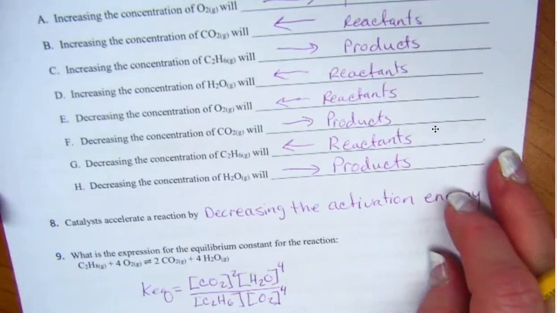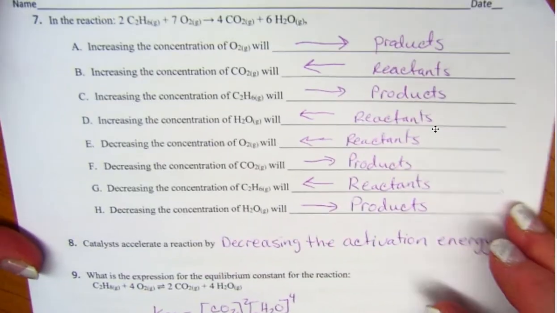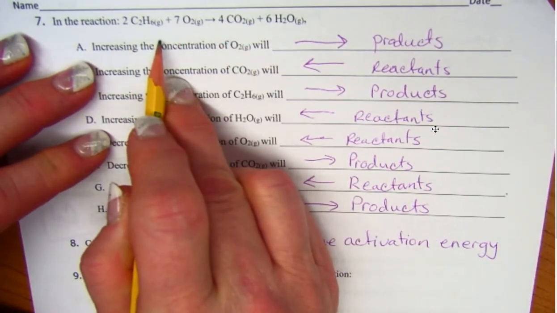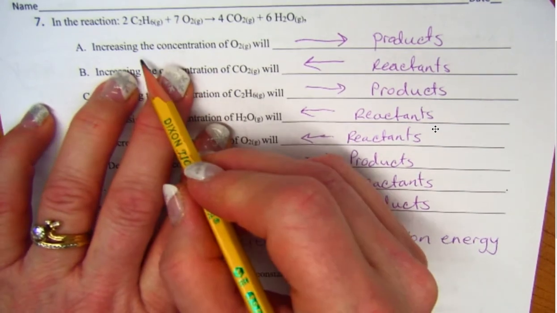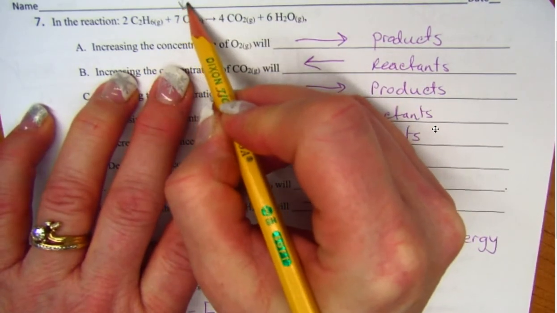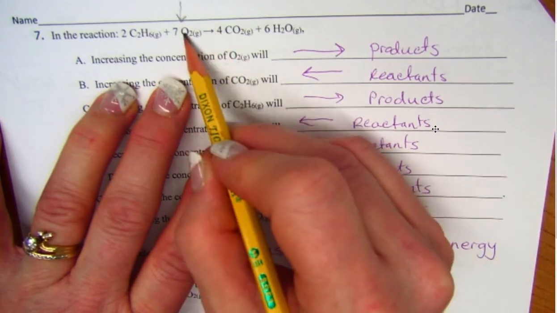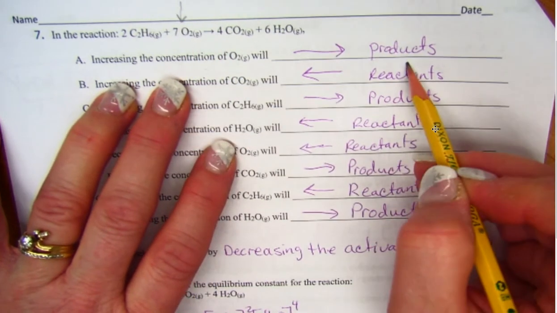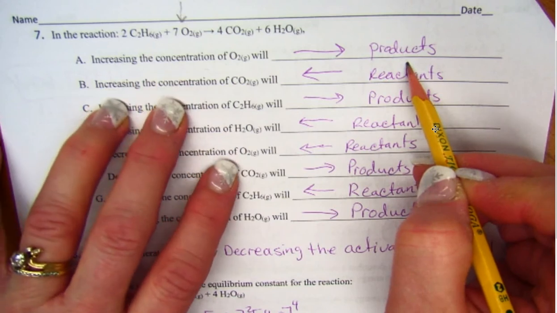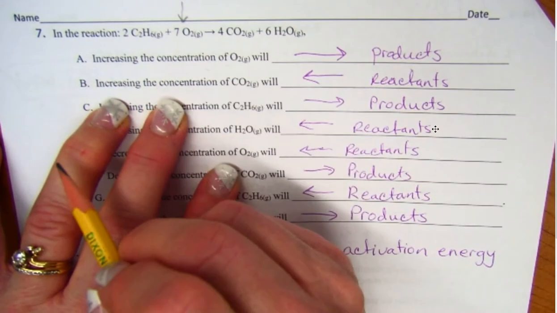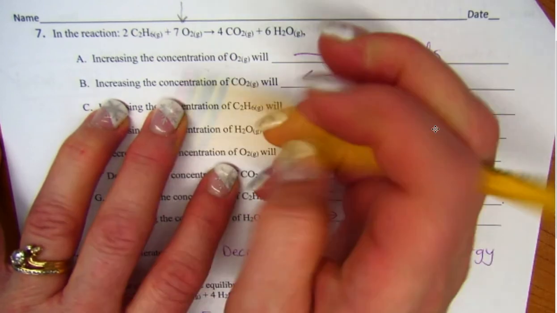Okay, going forward. This next part starts to talk about Le Chatelier. Everything has to do with this equation right here. So remember I told you, if I'm increasing something, I'm making a pile, and it's going to go away from it. So if I'm increasing O2, it's going to go away from it towards my products. Which O2 is it talking about? There's only one O2. So it's the only one that's separate.